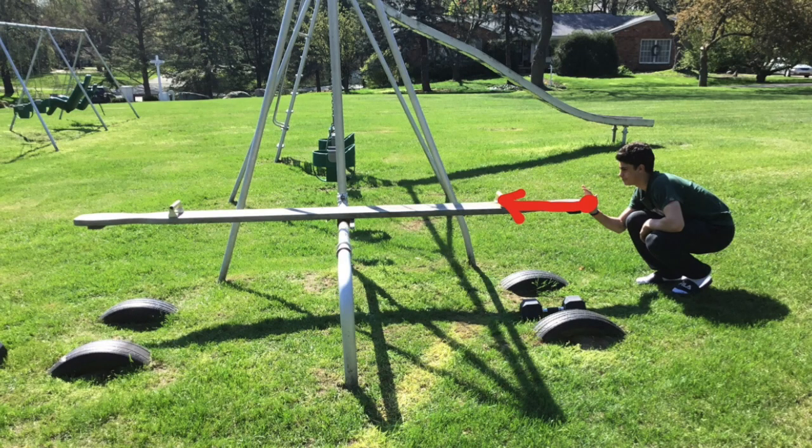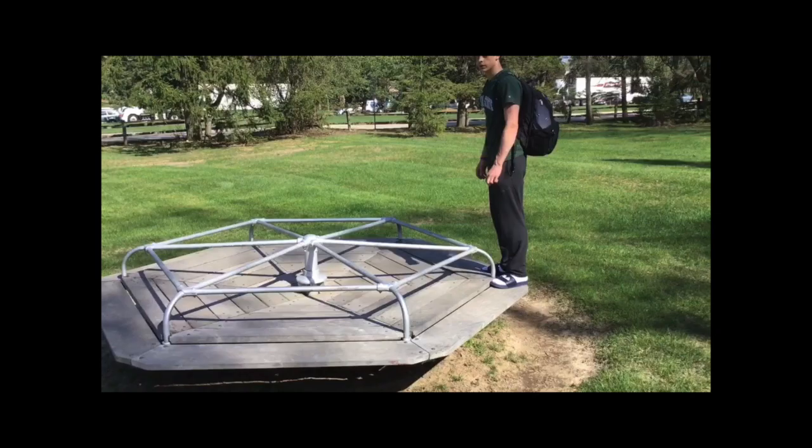Here is an image of me pushing on the seesaw at an angle of 0 degrees. Sine of 0 is equal to 0, so the torque of the object automatically becomes 0, regardless of the length and the force applied. Example 2 refers to the merry-go-round with me standing on top.